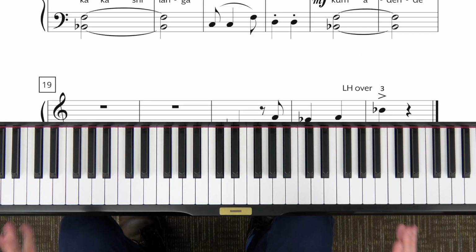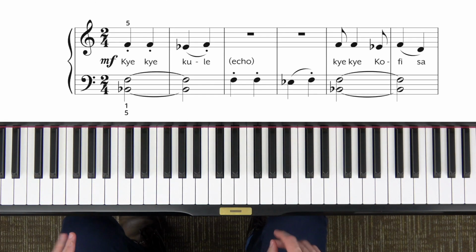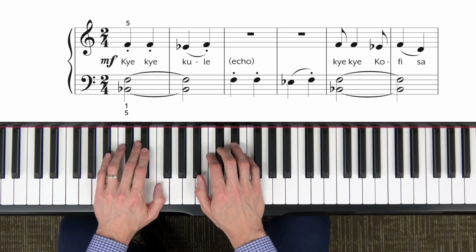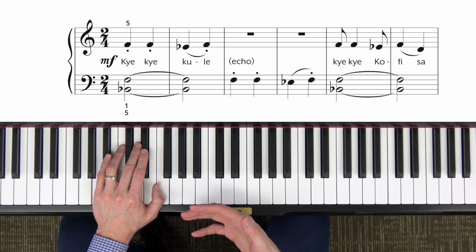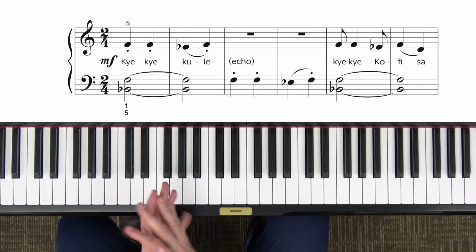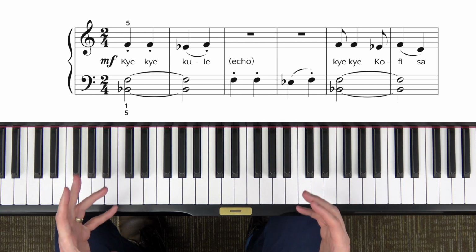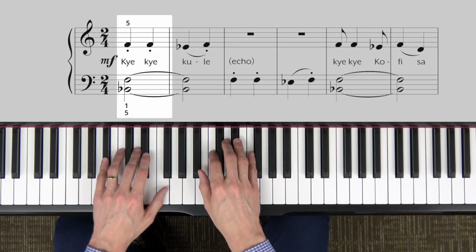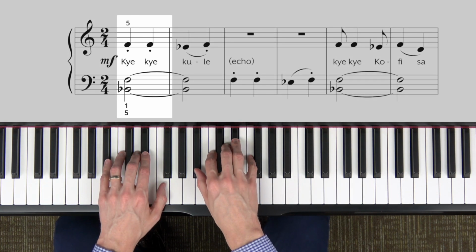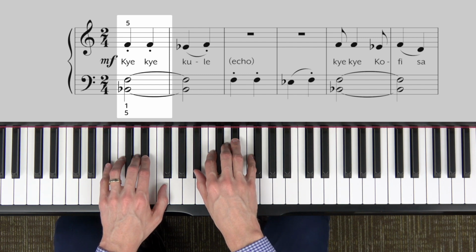Now, we're ready to put the whole thing together. If you like, you can pause the video and do a little practicing on your own so you can play along with me, or you can just listen. I'm going to play the entire song now from the beginning to the end, and I'll give 2 beats for us to get ready. Here we go.